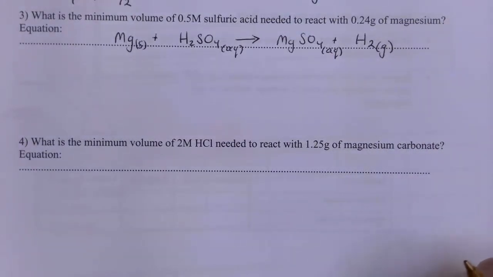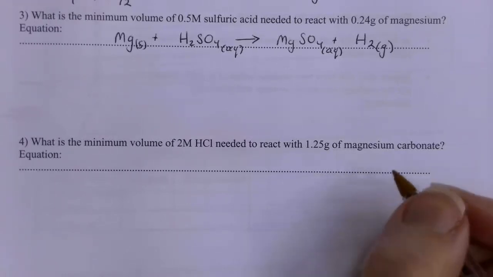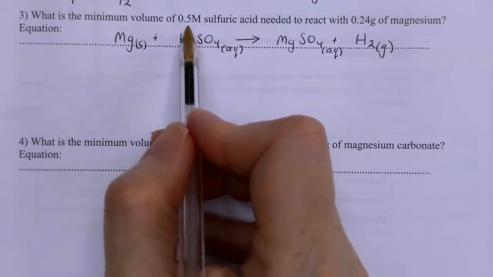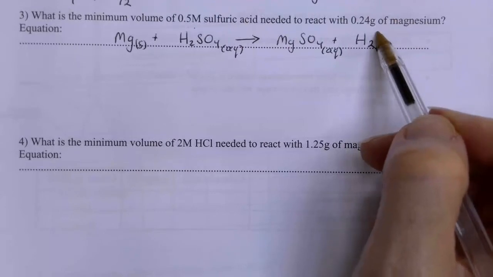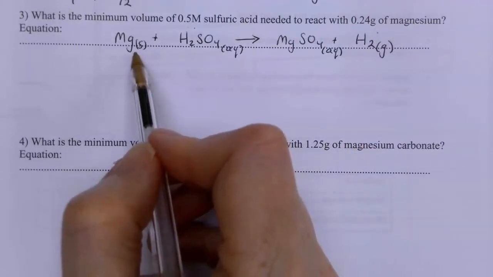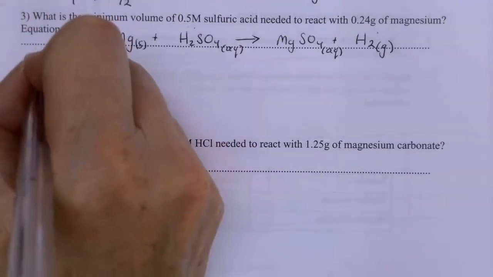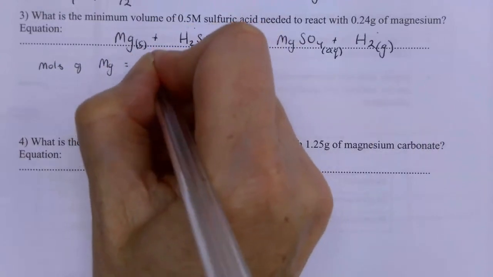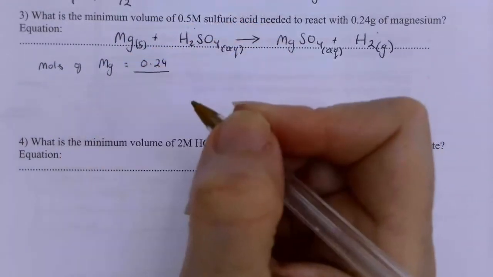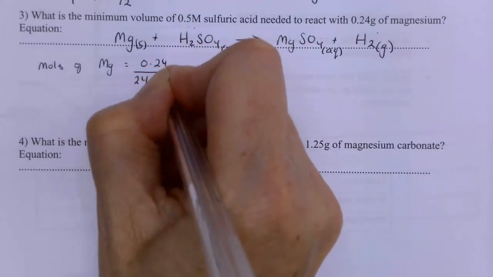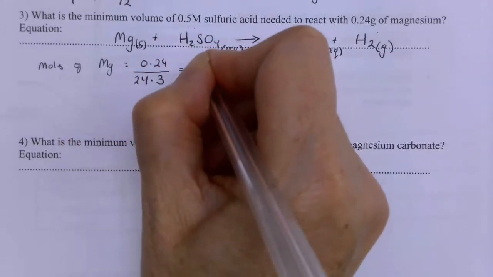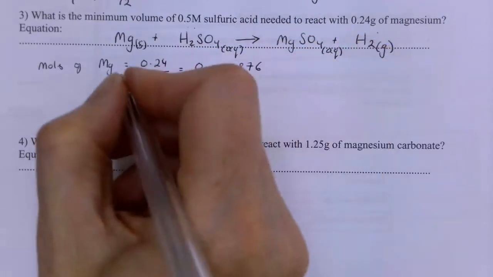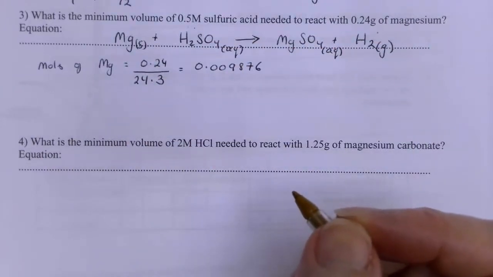Again, I need to work out the number of moles of something. In this case, I haven't been given enough information about the sulfuric acid, I've only got its concentration, but I have been given the grams of magnesium, and as magnesium is a solid, I can work out its moles. So moles of magnesium is mass 0.24 divided by the RAM from my periodic table, which is 24.3, and I get my moles as 0.009876. Again, I'm going to keep that number in my calculator.